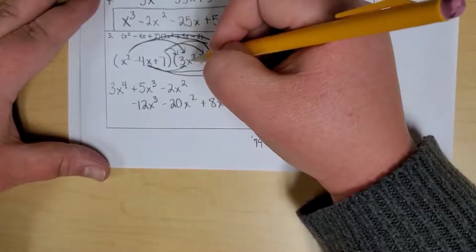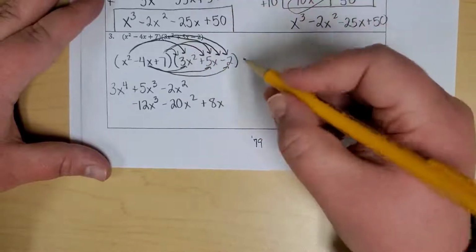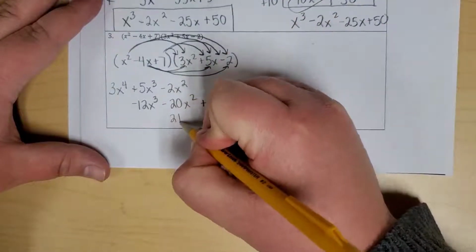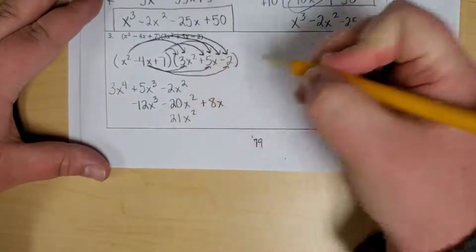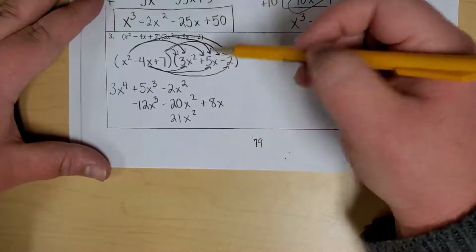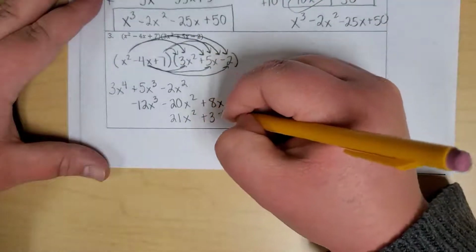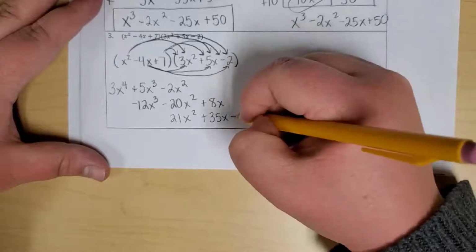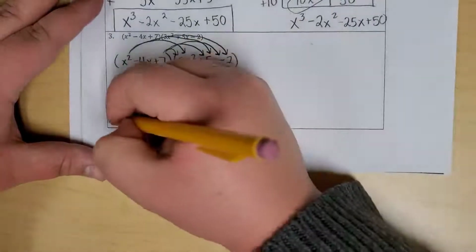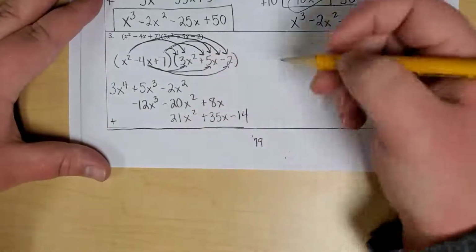7 times 3x squared is 21x squared. That's going to go here underneath the other x squareds. 7 times 5x is 35x. And 7 times negative 2 is negative 14. And I'm going to add all that up.